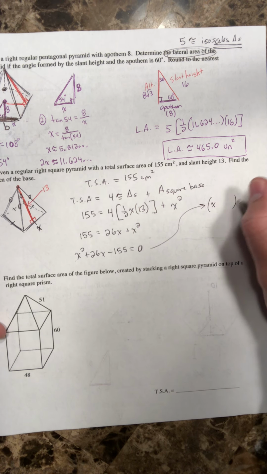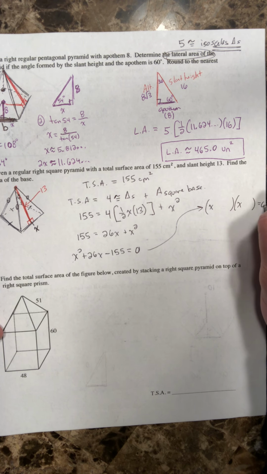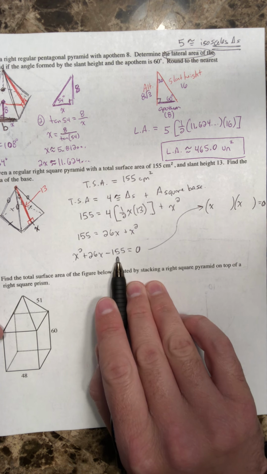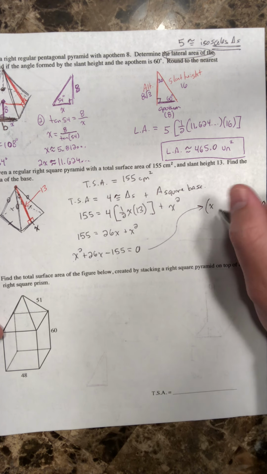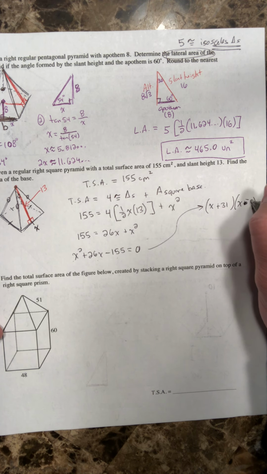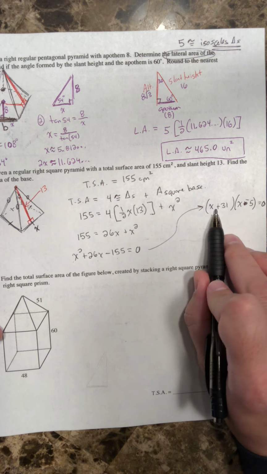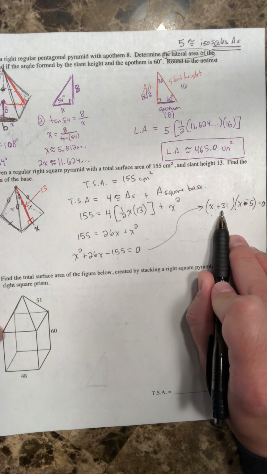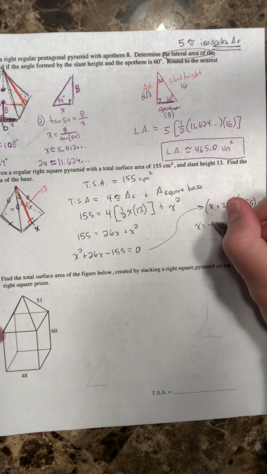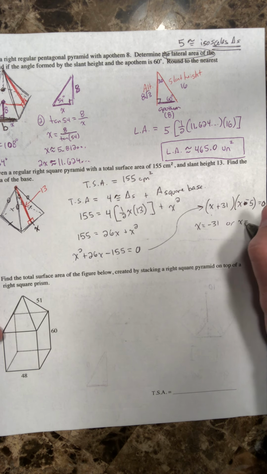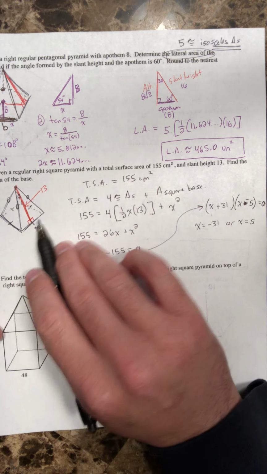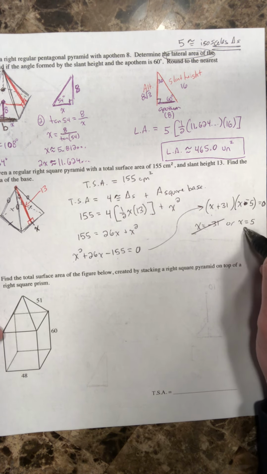So we could do x and x to get x squared. 31 times 5 is 155. All right, we need a difference of positive 26, so we could do x plus 31 times x minus 5. So x squared minus 5x plus 31x, and then 31 times negative 5 is going to be negative 155, which means x can be equal to negative 31, or x can be equal to 5. We know that negative 31 is not a possibility because we can't have a negative side length for our square base. So negative 31 is out, 5 is in.